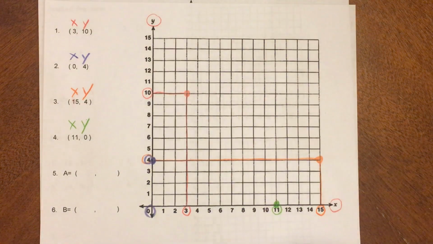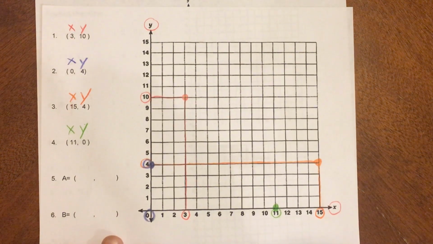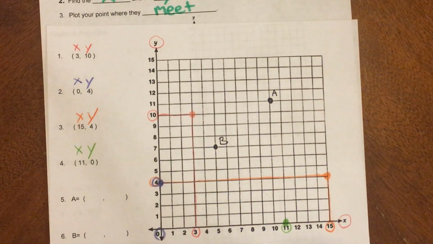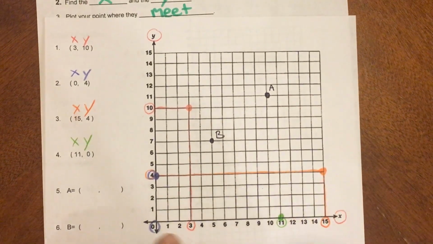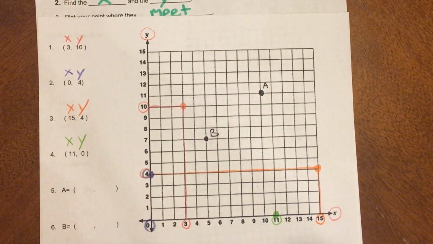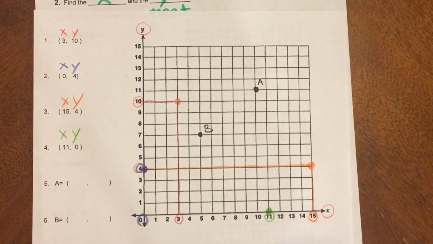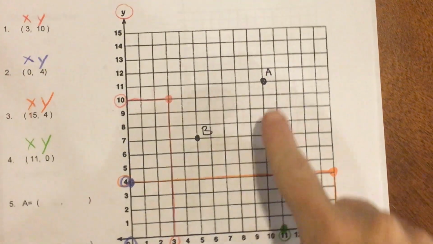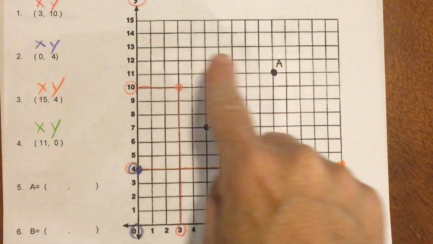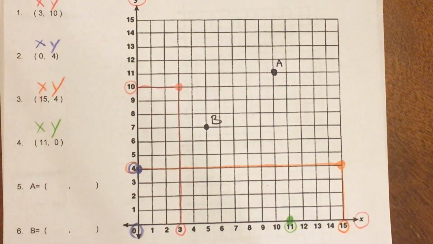Okay, the next type of question is going to be a little different, and I'm going to show you now how to read plotted points. How do you read plotted points on a graph? Because it's going to be a little bit different. For A, I don't know what the ordered pair is. This time they gave me the coordinate point, but now I need to figure out what the ordered pair is.